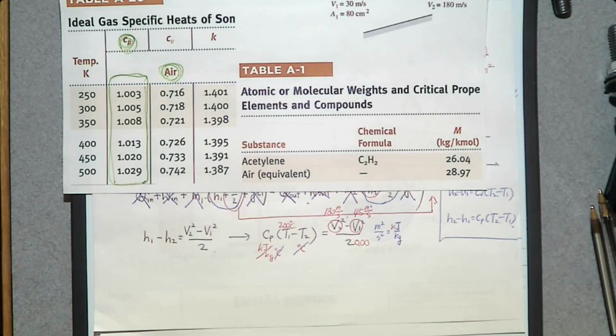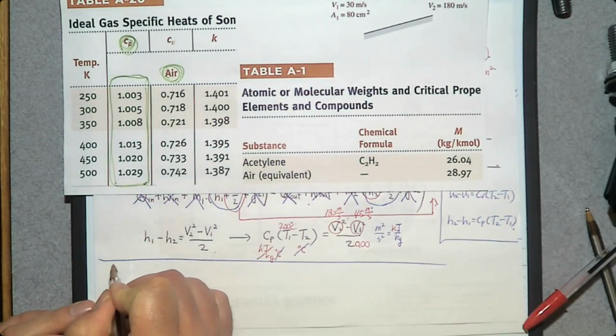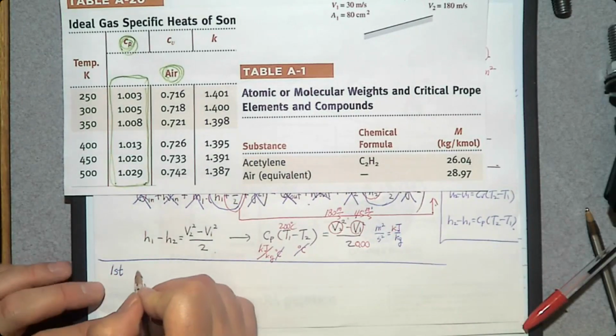We just give up? No, we can solve it by iteration. That is called numerical solution. When we hear about numerical solution, that is what we do. So to determine this CP, we cannot just determine it directly, so we need to guess this T2. So let's guess. First guess. First means there's a second, right? First guess.